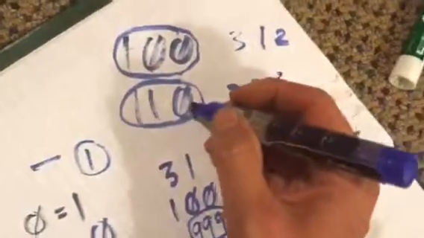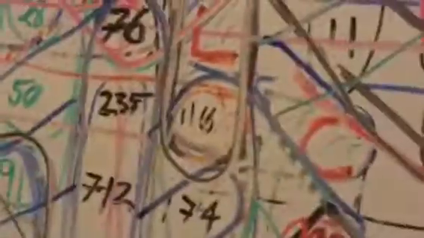So when I look at the number 110, okay, and I look at it backwards, I see it's not telling me numbers, it's telling me lowercase and uppercase, first character.